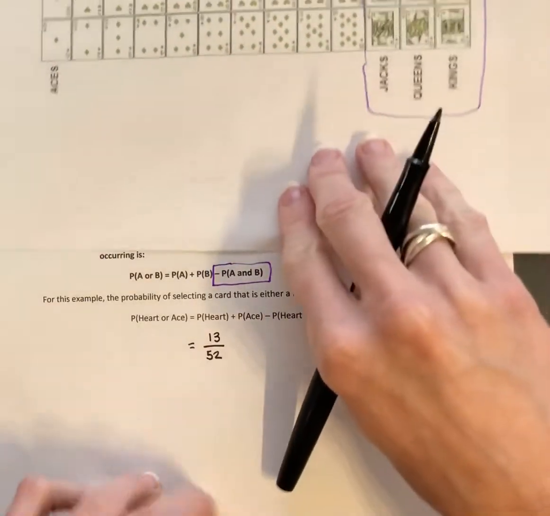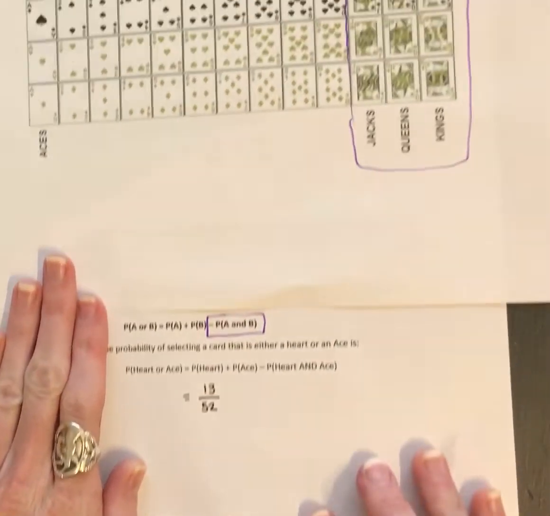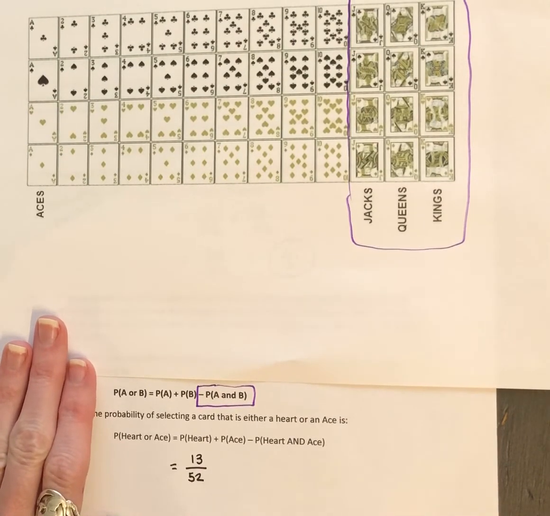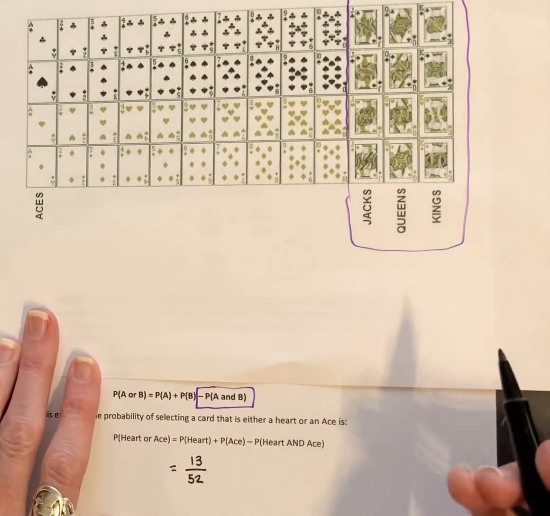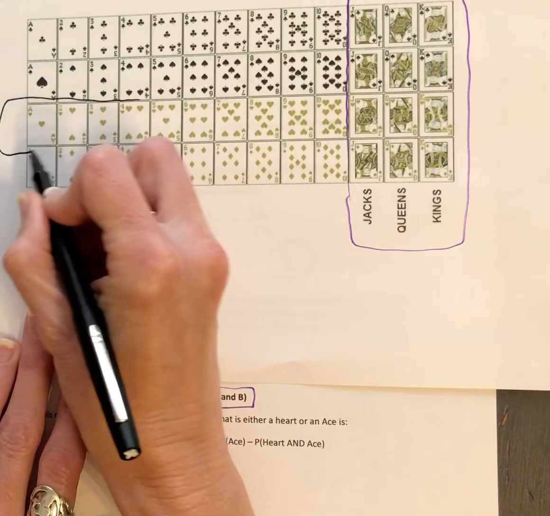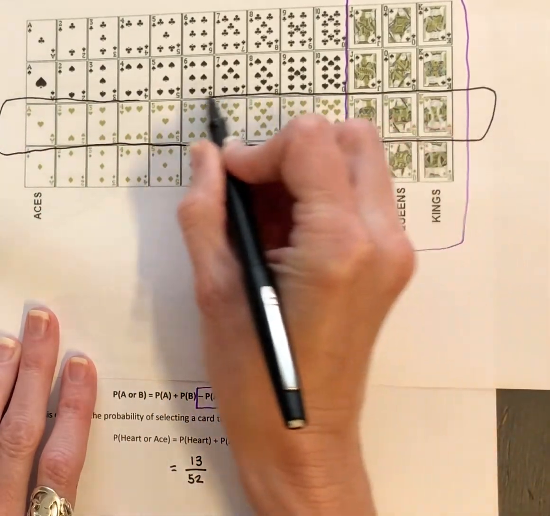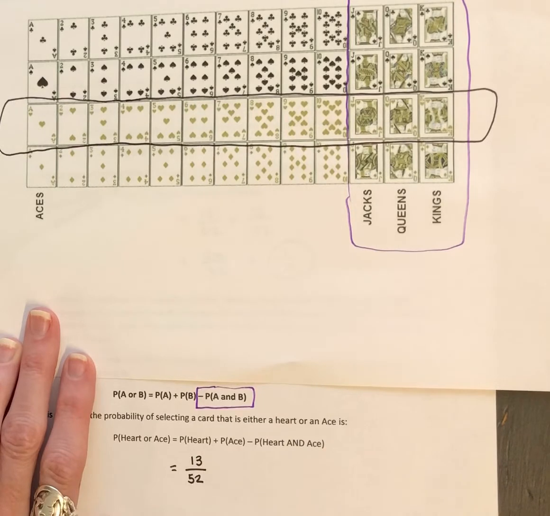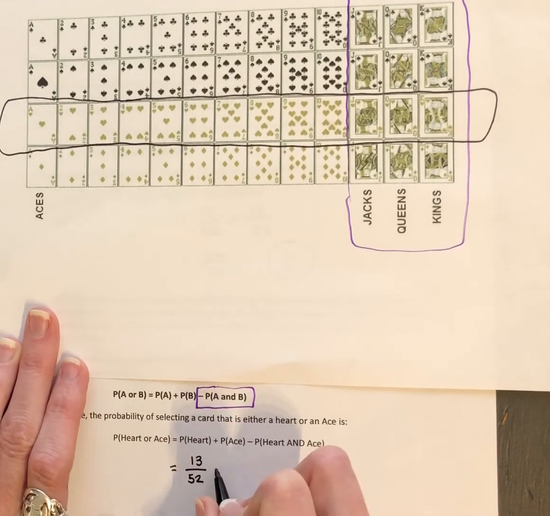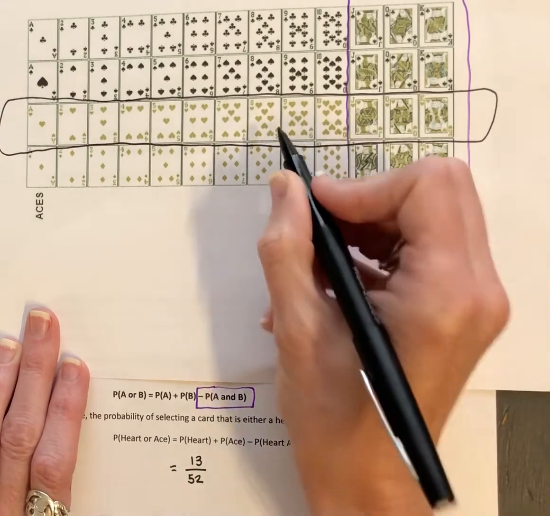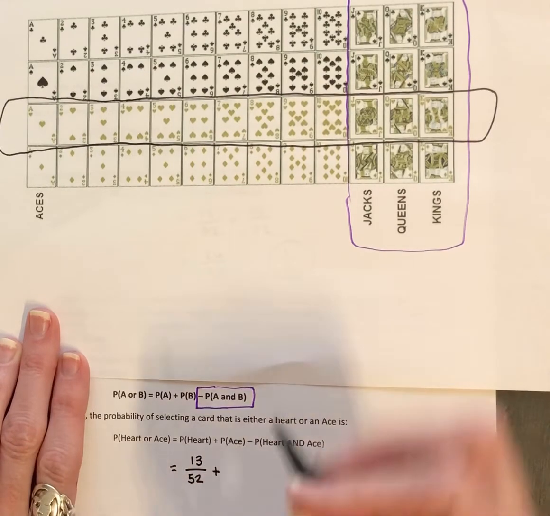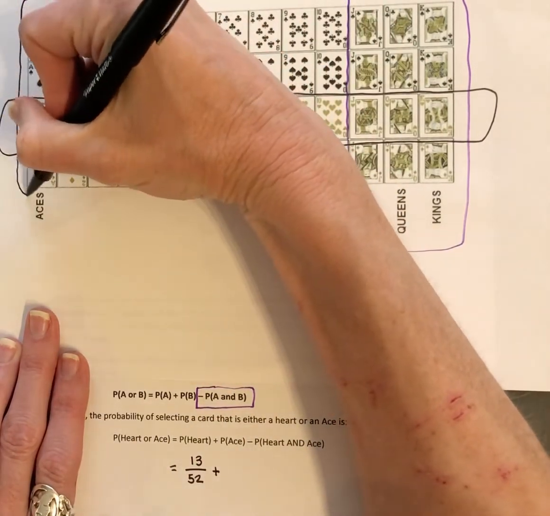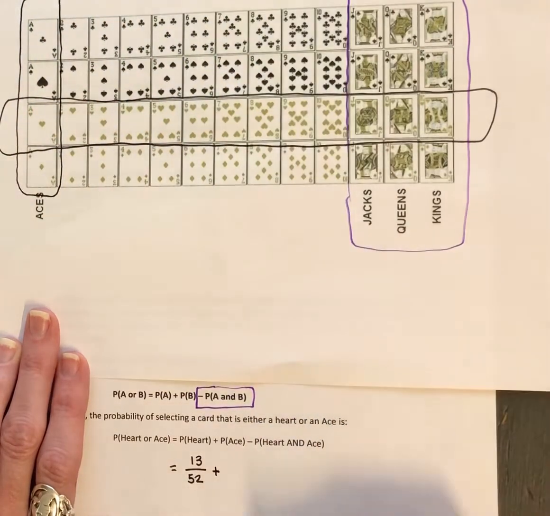What we just did there is we looked at all 52 cards and we just added the 13 right here that are hearts. But I want the probability that I draw a card and it's either a heart or an ace. So the probability that I draw a card and it's an ace is the number of aces out of the total number of cards, which is 4 out of 52.